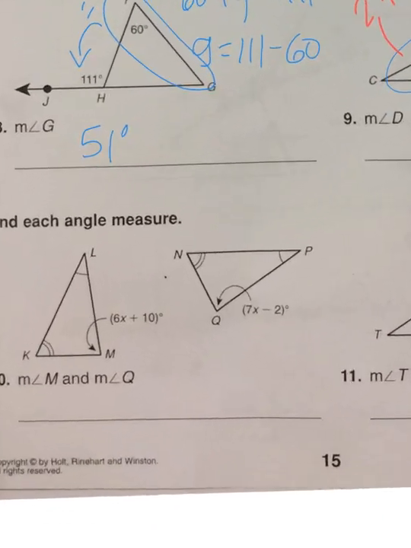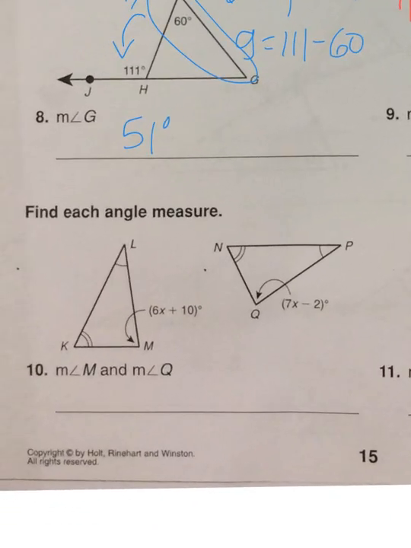Now, for these are easy. All you have to do is match. This one is congruent to this. This one is congruent to this. Therefore, the remaining angles have to be congruent. So it would be 6x plus 10 equals 7x minus 2. Move around. 6x minus 7x equals negative 2 minus 10. That's negative 1x equals negative 12. So x equals positive 12.